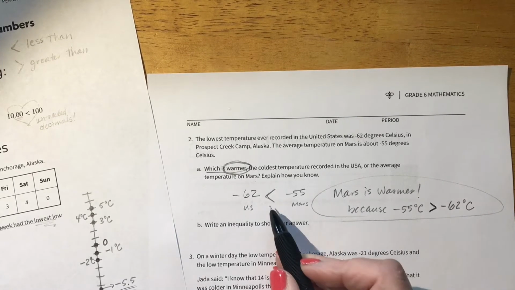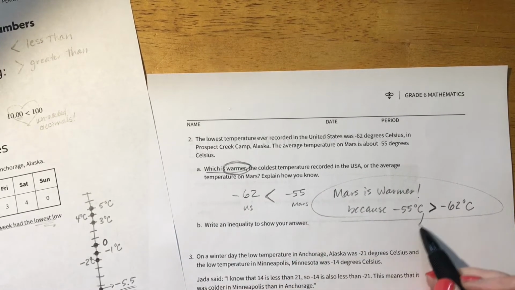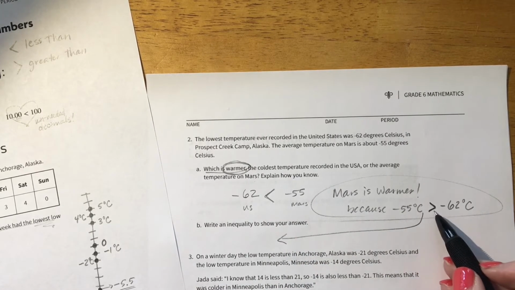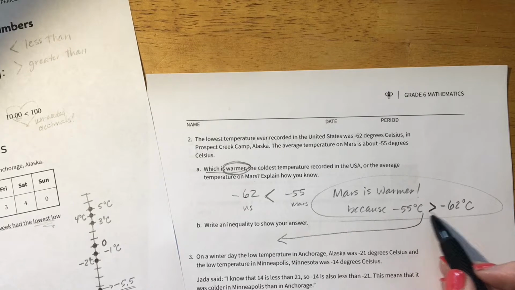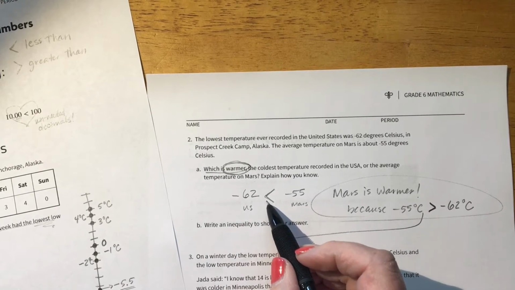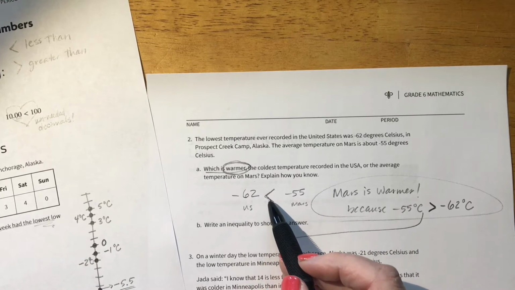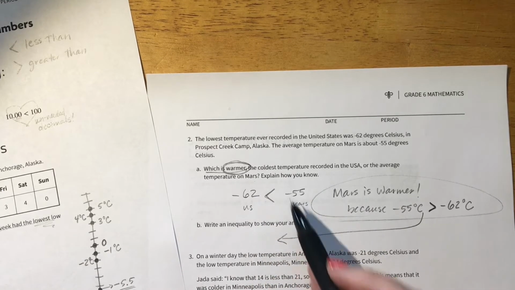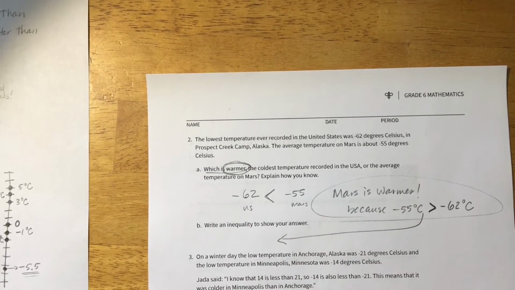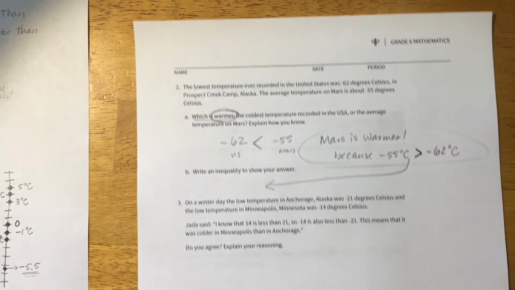Oh, and look at this. In answering that, we just answered part B as well. Right? An inequality to show your answer. There it is. Negative 55 degrees Celsius is greater than negative 62 degrees Celsius. Or we could have written this one. Negative 62 is less than negative 55. Either one of those is a perfect answer for part B. Look at that. Number 3 is next.